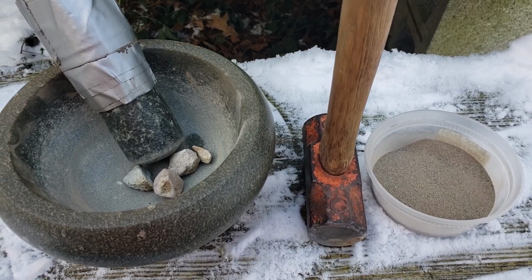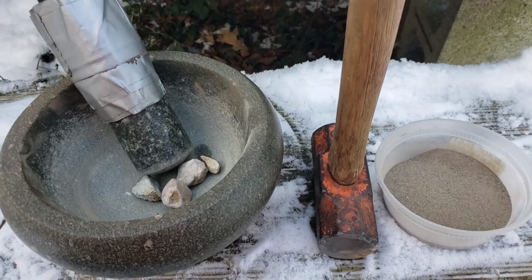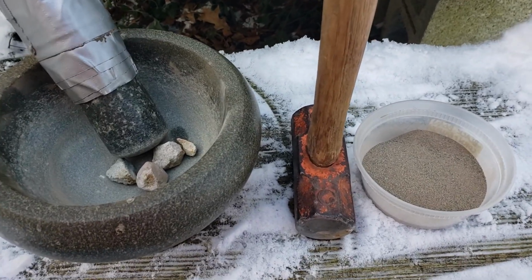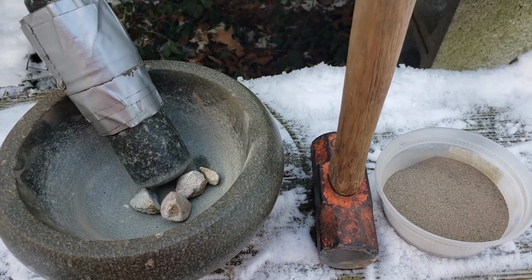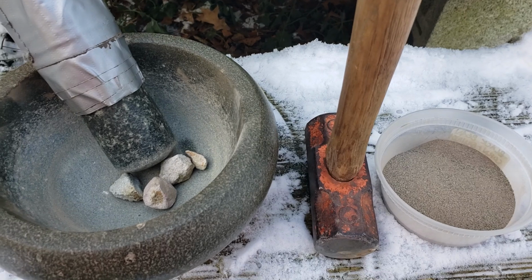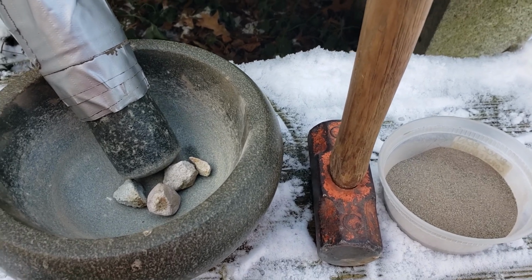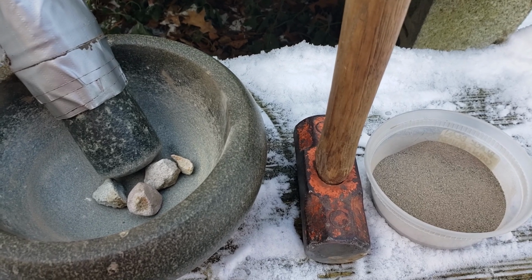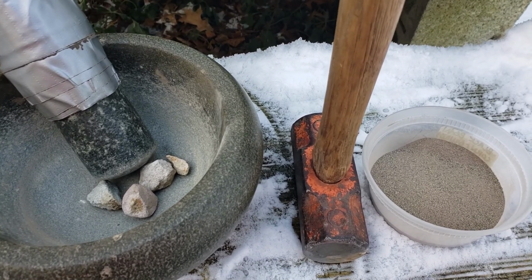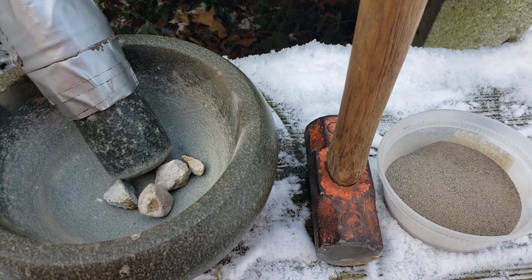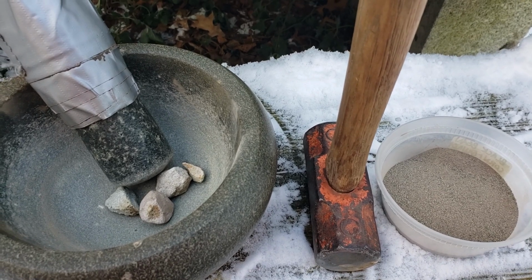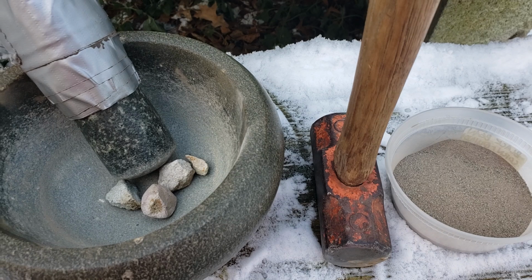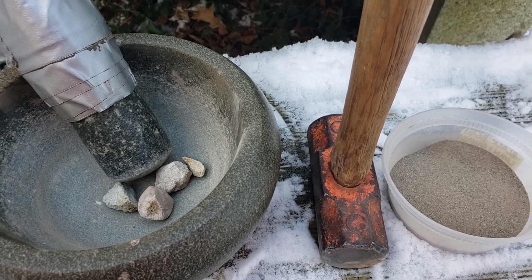Okay, so this is a video on my obsession with powdering rocks, I guess. So I take the rocks that I find that are easy to grind and turn them into amendments for peat-based media that I use to grow plants.